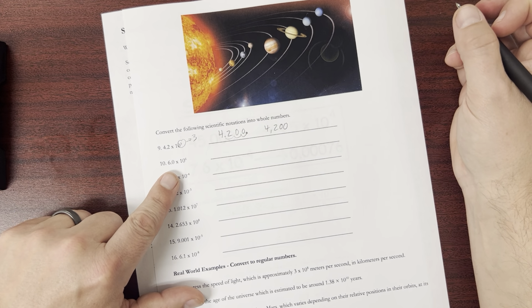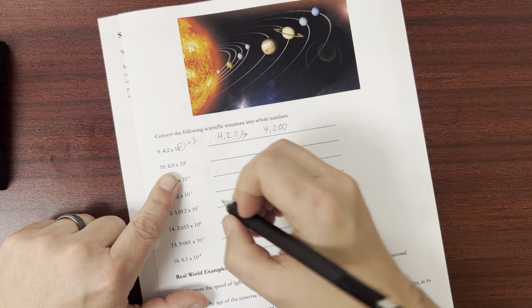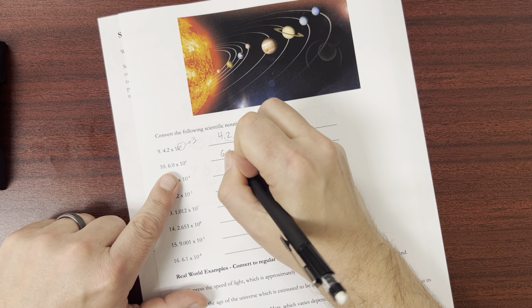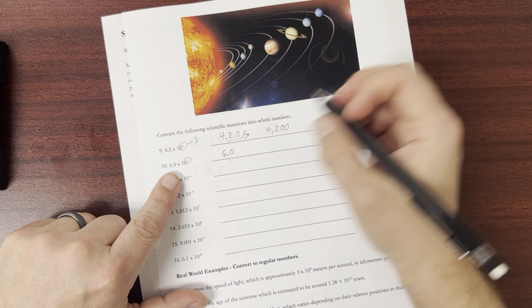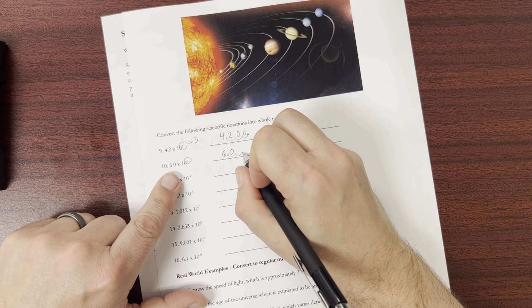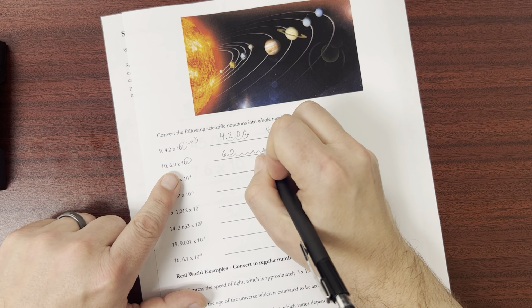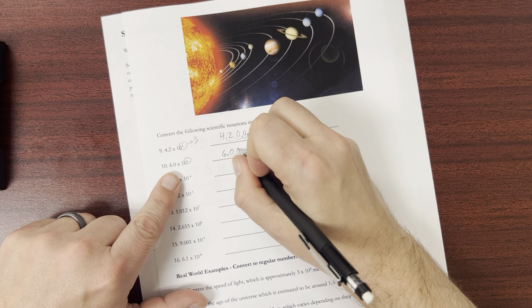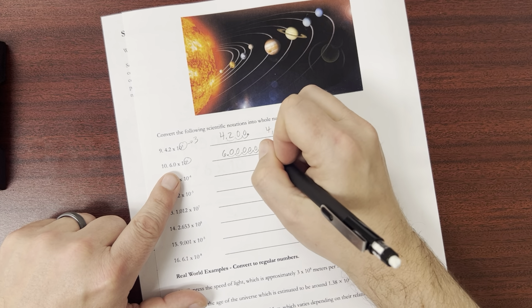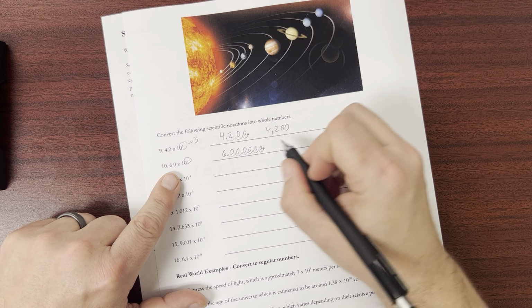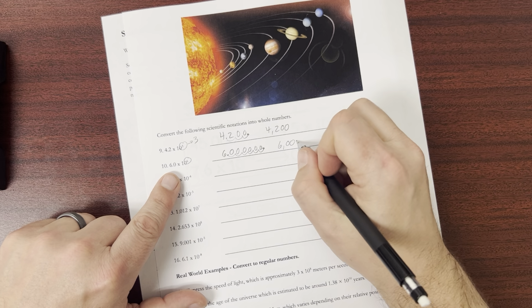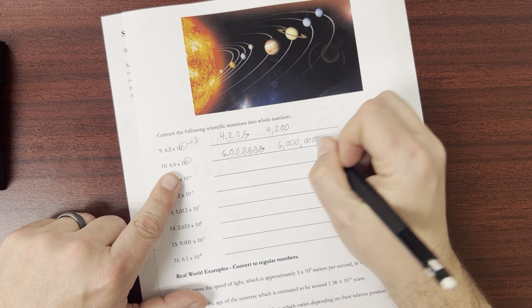Let's do number 10. So 6.0. Well, I'm going to move my decimal 6 times. 1, 2, 3, 4, 5, 6. 0, 0, 0, 0, 0. That means that is 6 million. All right.